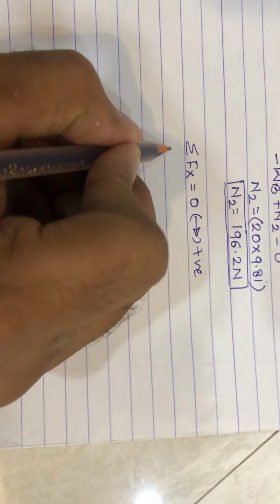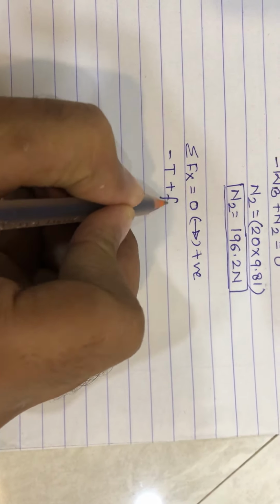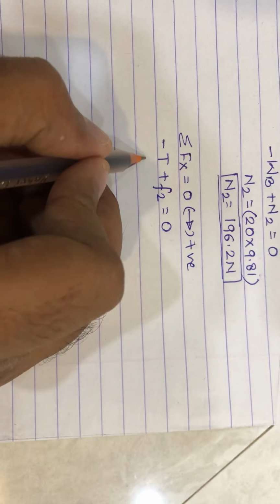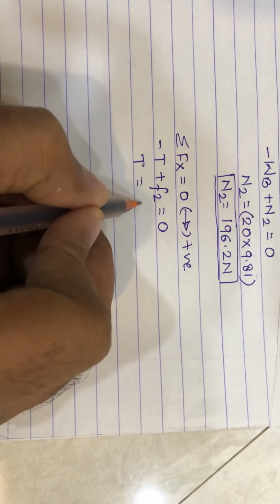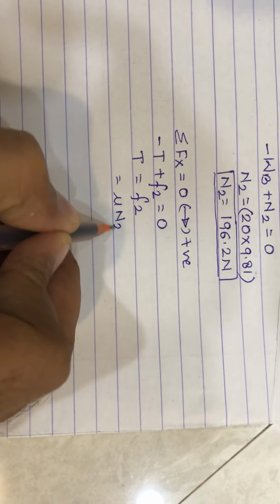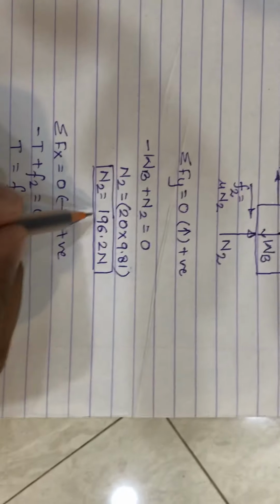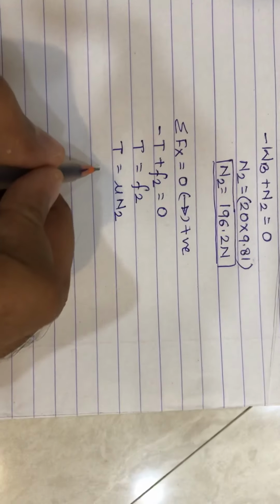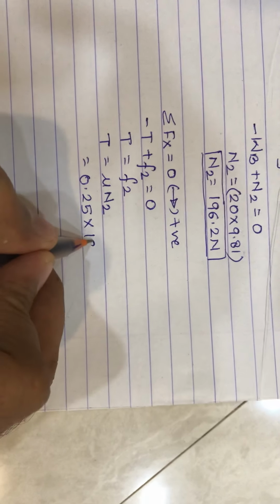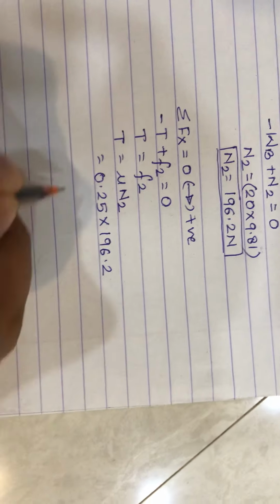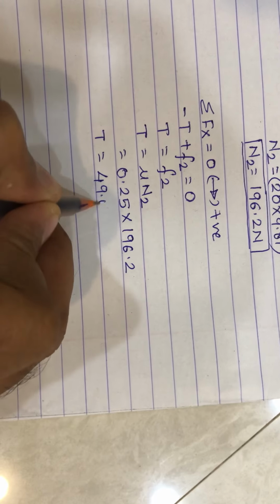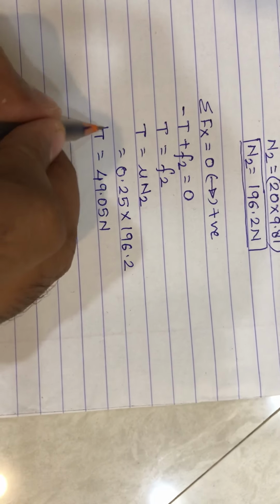So minus T plus F2 equals 0, where T stands for tension and F2 stands for mu N2. As we already know the N2 value, it will be 0.25 into 196.2, which gives 49.05 Newton.